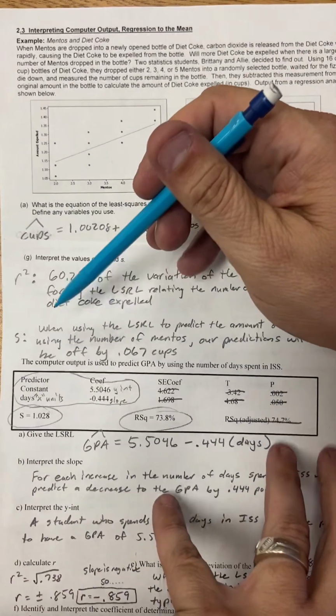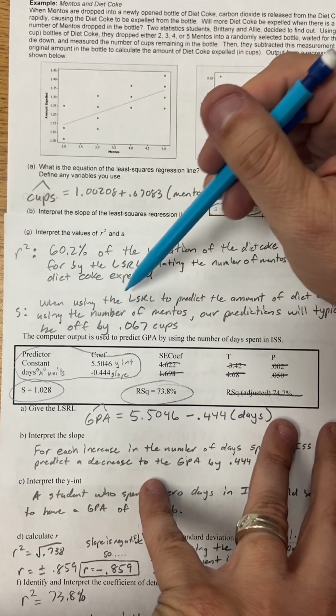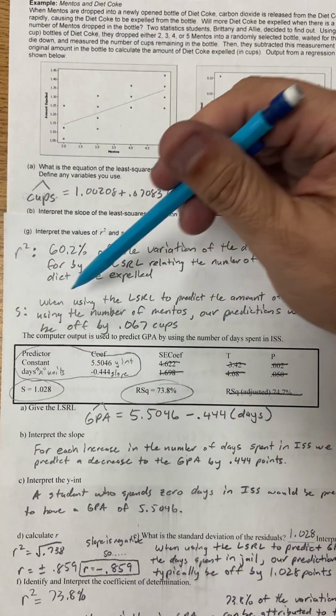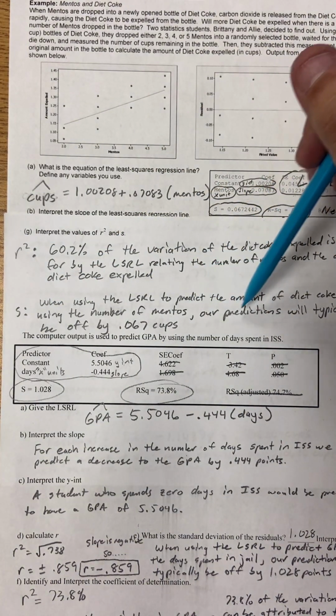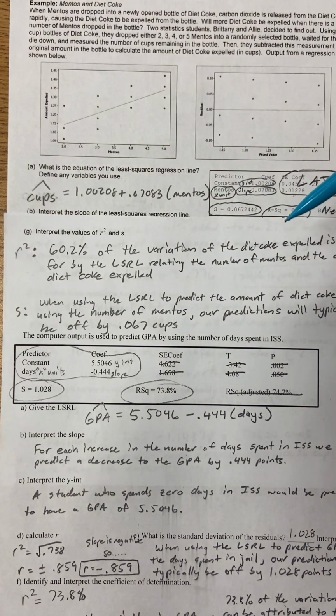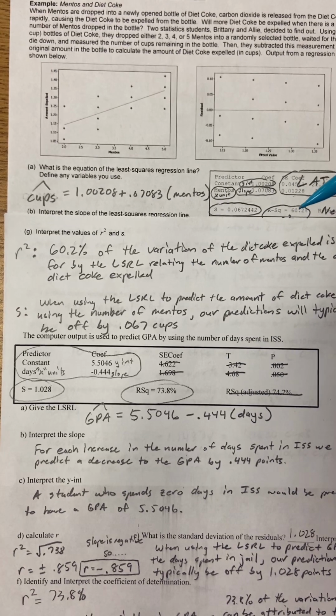Okay, and then interpret S. When using the least squares regression line to predict the amount of Diet Coke expelled by using the number of Mentos, our predictions will typically be off by 0.067 cups. And again, I rounded that. You could put the whole decimal. I guess obviously we won't be able to be too picky about that on the test.